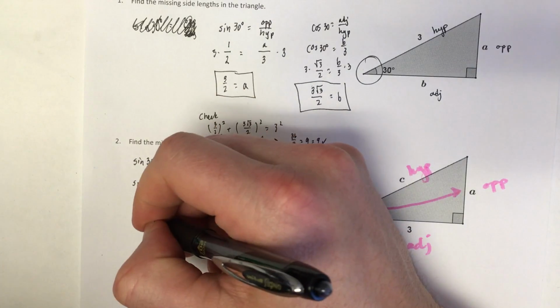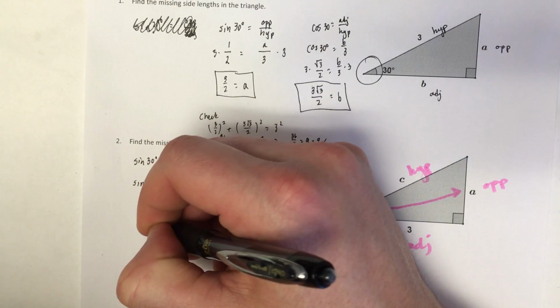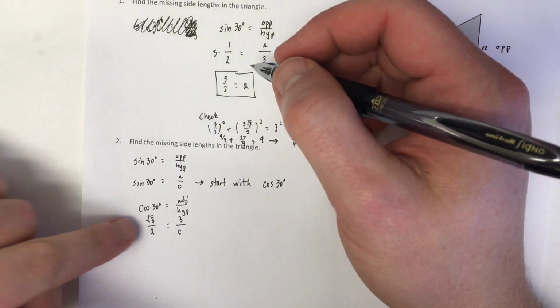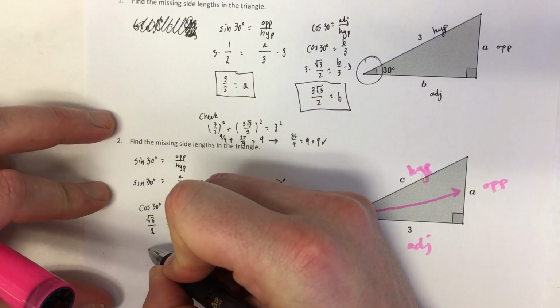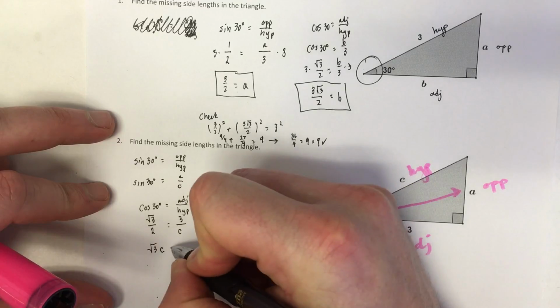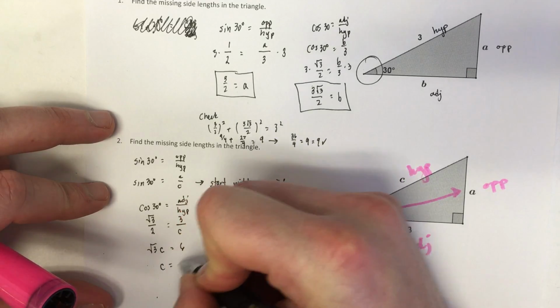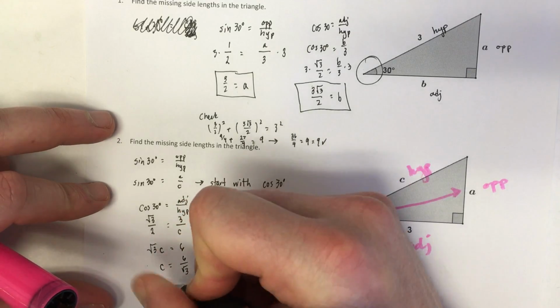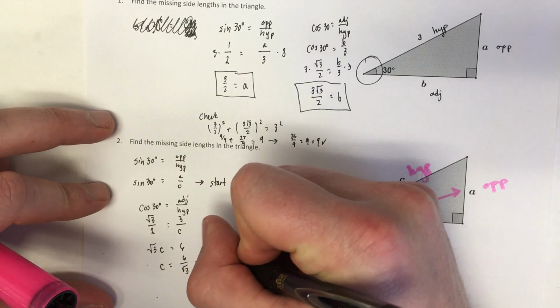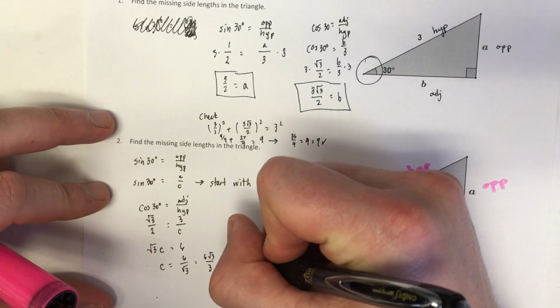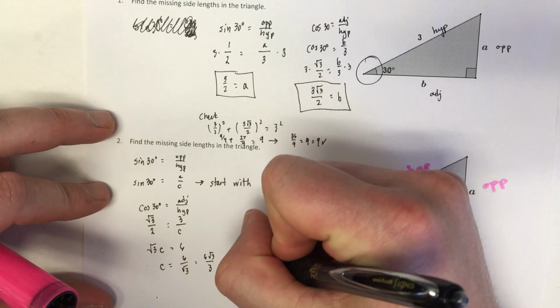I know the cosine of 30 is always going to be equivalent to the ratio of square root of 3 over 2. I get square root of 3 times c equals 6. c is equal to 6 over square root 3. And if I rationalize this, I'll get 6 square root 3 over 3, which is 2 square root 3.